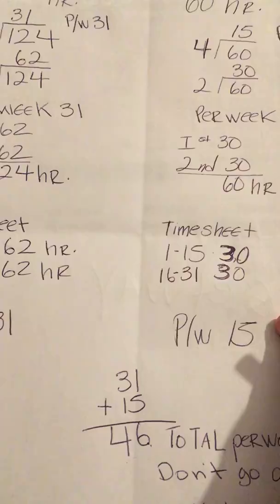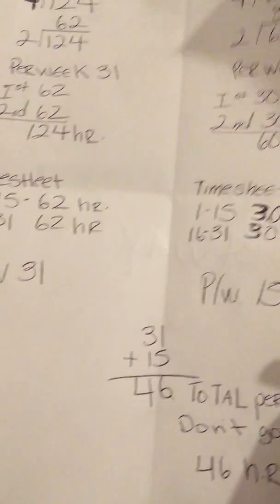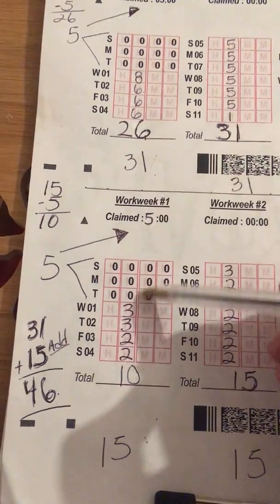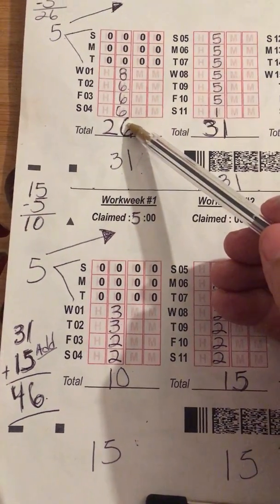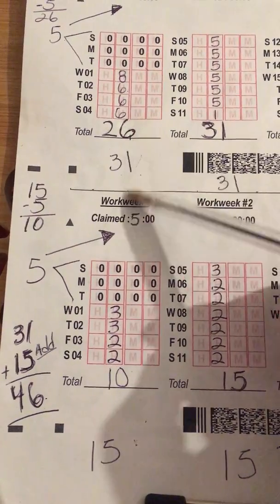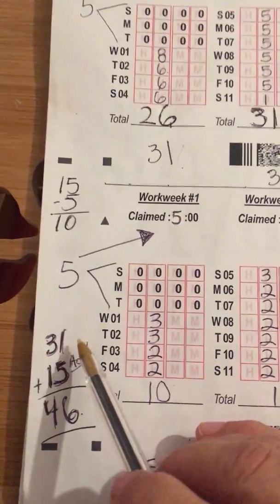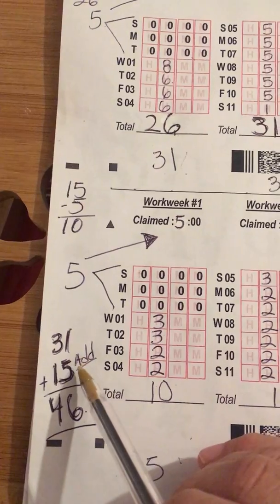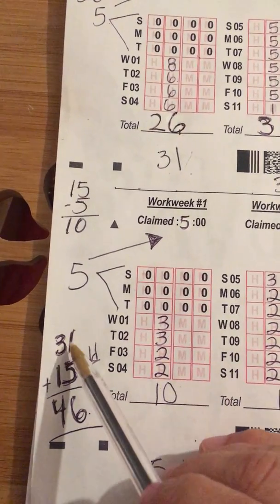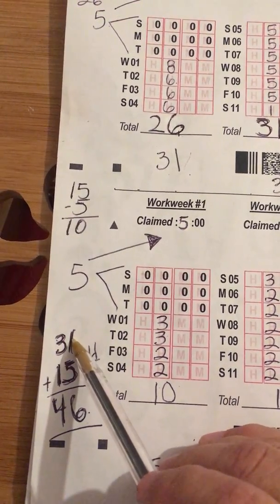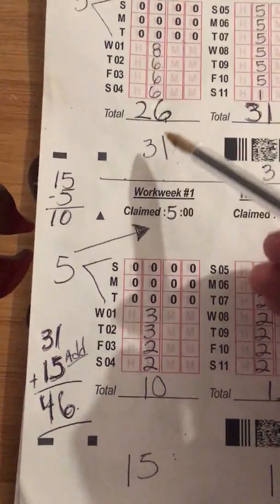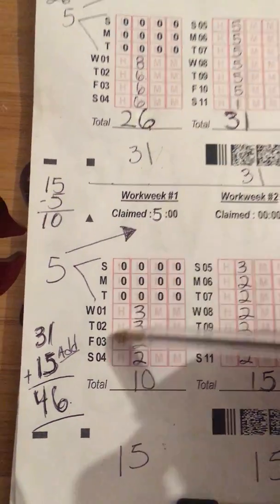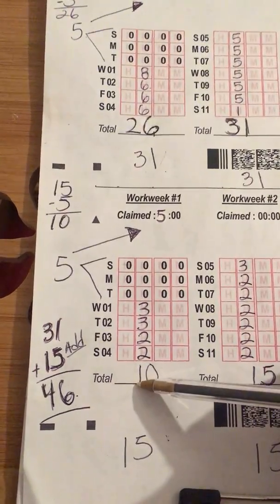She can't go over 46 hours. If she goes over 46 hours per week, she'll get a violation. It all depends how many hours she's working per week. But she's only allowed to work 31 and 15. This is per week. 31 and 15 comes out to 46. So she didn't go over 46 hours, and she's fine.